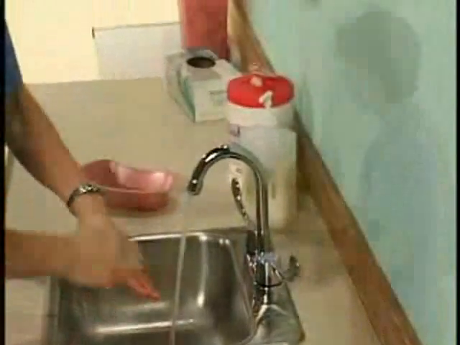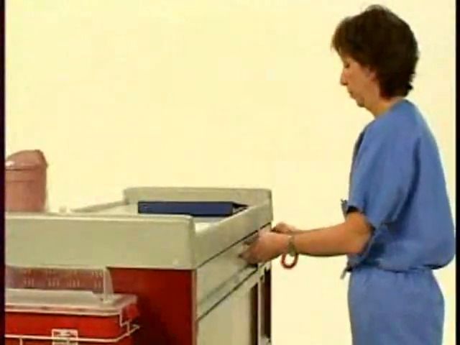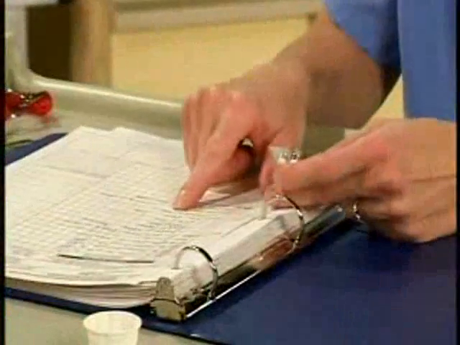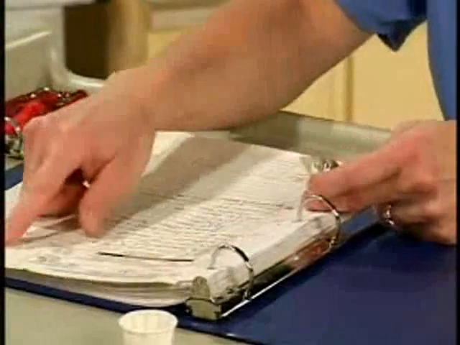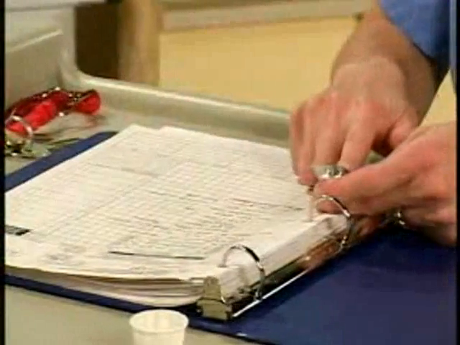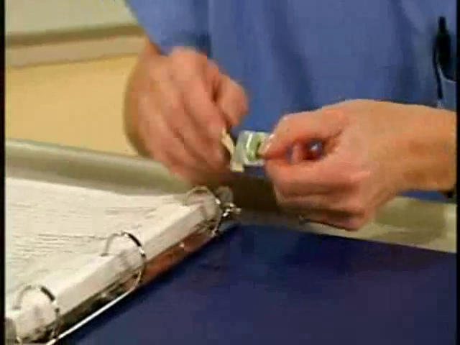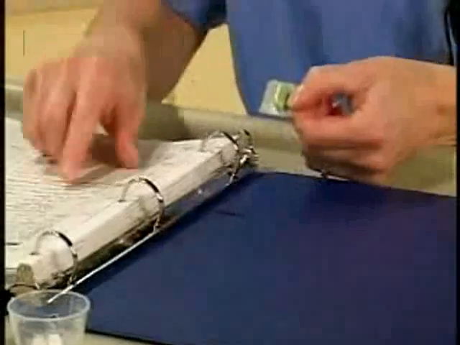Wash your hands. At this time, you should unlock the medication cart or log onto the computer. Organize and arrange the medication tray and cups in the medication room or on the medication cart outside the client's room. Prepare the medication for one client at a time to avoid mistakes.